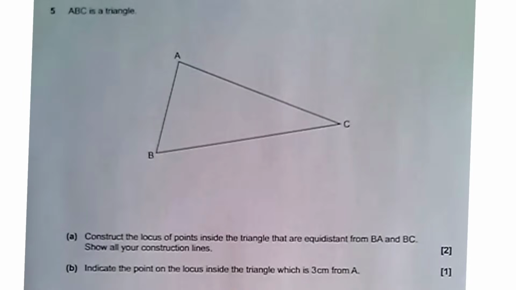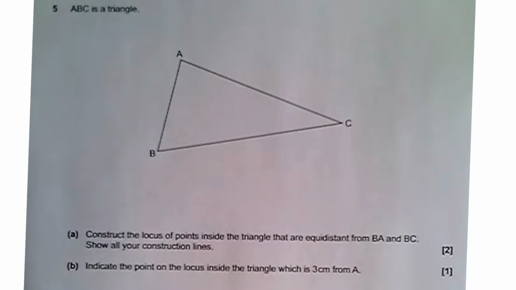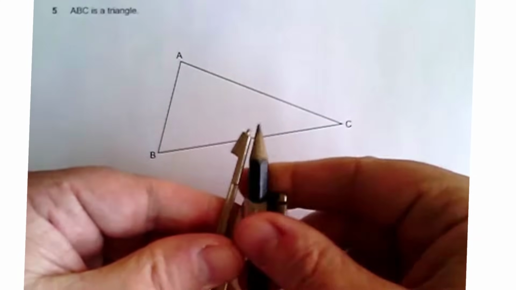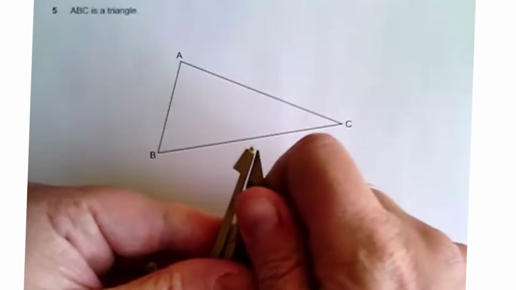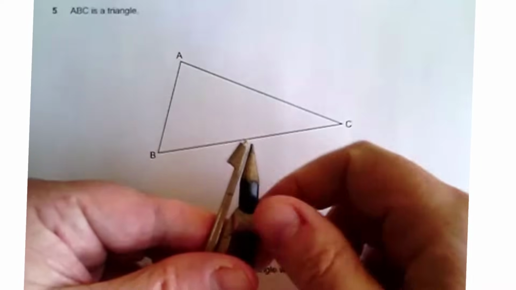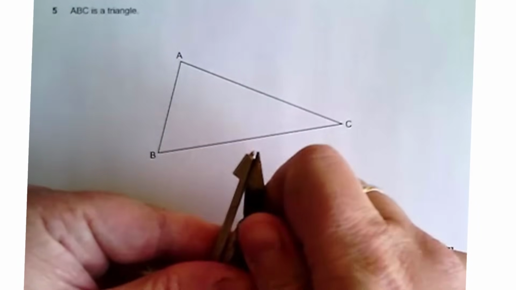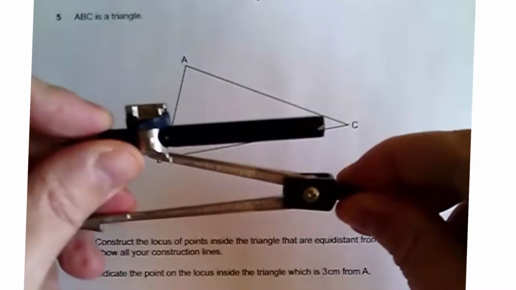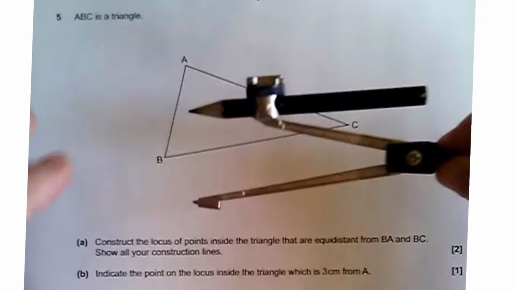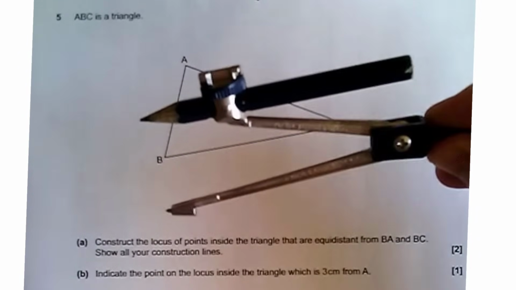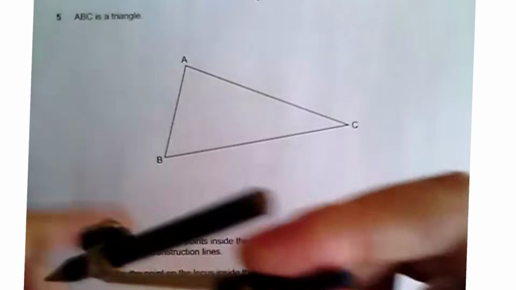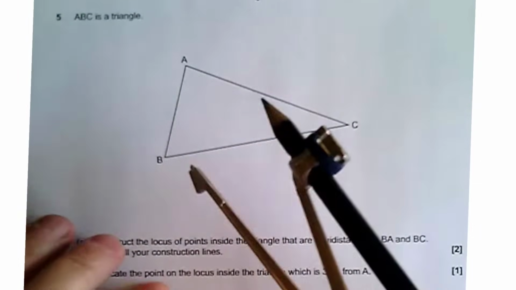Okay, so I need to draw an angle bisector of BA and BC. So I'm going to use a compass to do that. Always a good idea to keep a little short pencil in your equipment for these sorts of things. You want a nice short pencil so that when you're twirling your compass around, it's not constantly bumping into your hands.